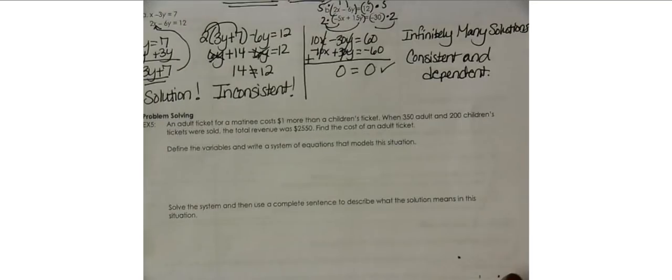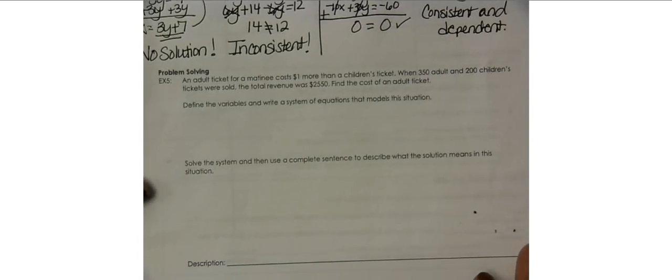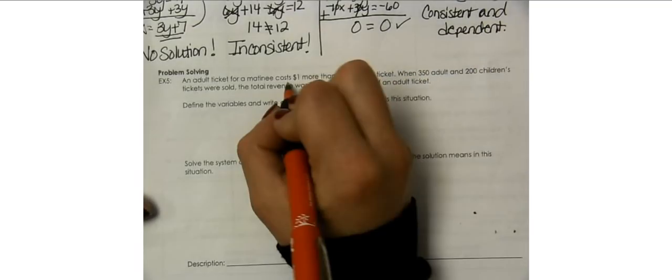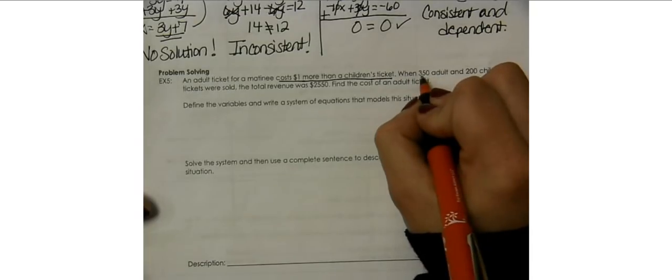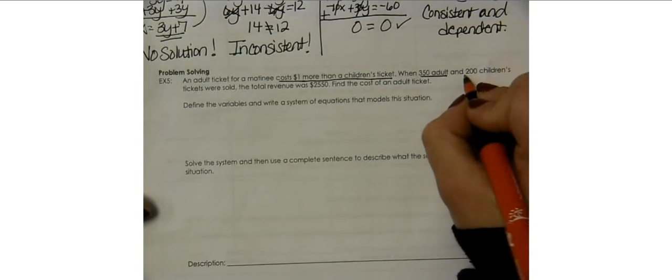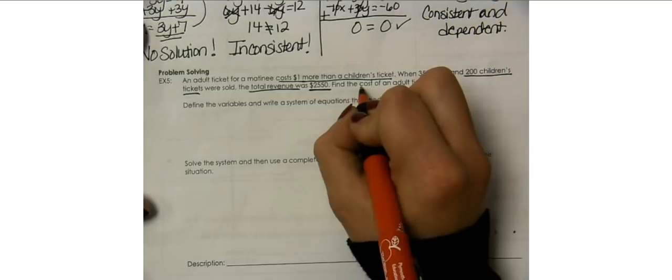So this is a story problem. And it says, an adult ticket for a matinee costs $1 more than a children's ticket. When 350 adult tickets and 200 children's tickets were sold, the total revenue was $2,550. Find the cost of an adult ticket.